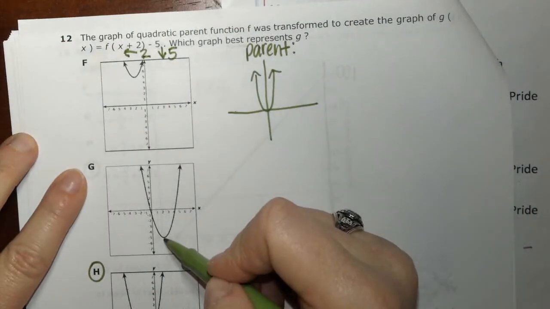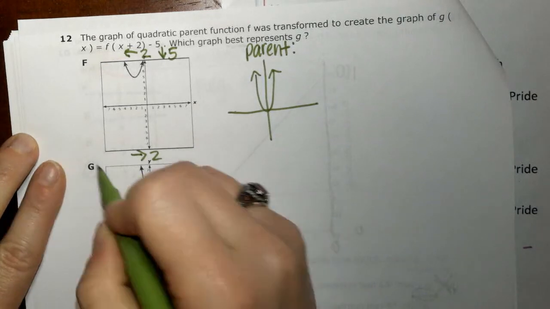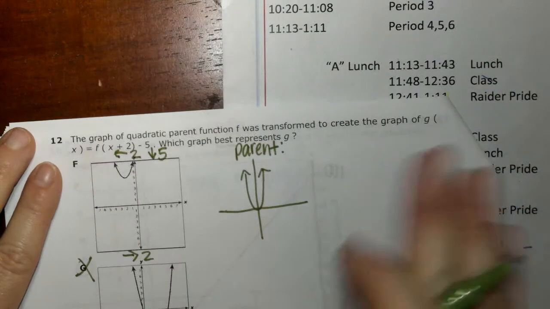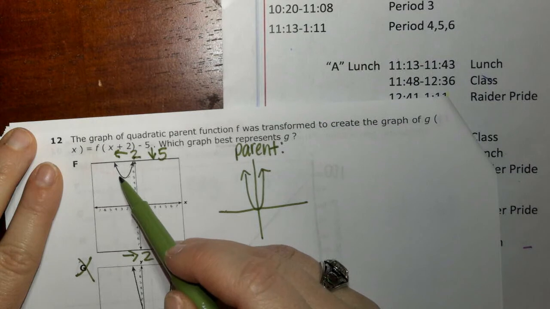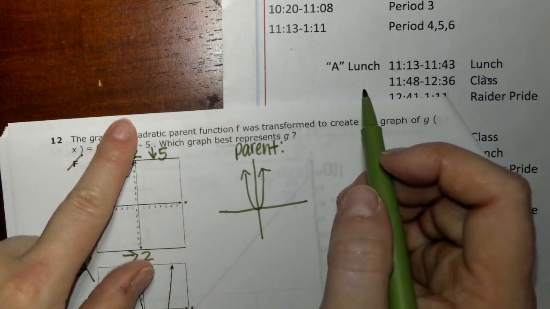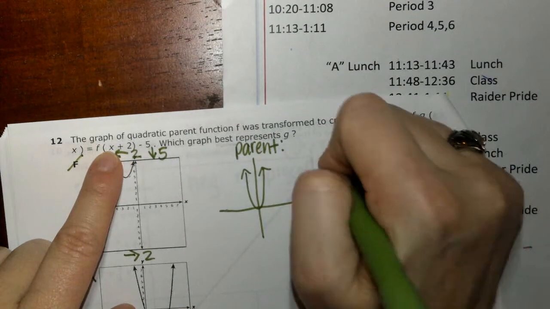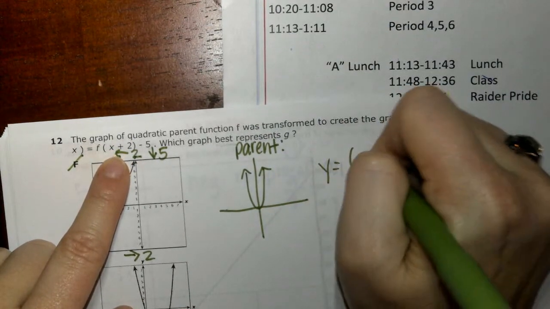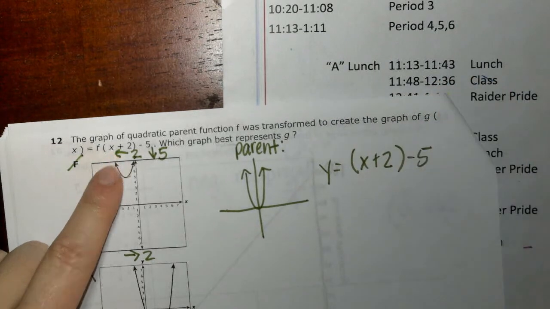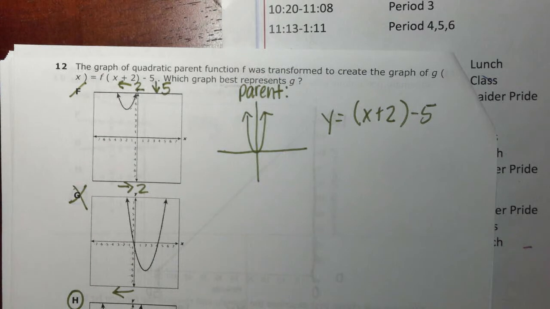G goes down 5, but it goes to the right 2. We have to go to the left. So it can't be G. And then F, this one did not go down 5. If you couldn't remember that x plus 2 meant you go to the left 2, you could put this in your calculator and see what happens. You would find that line, and it should look like H.